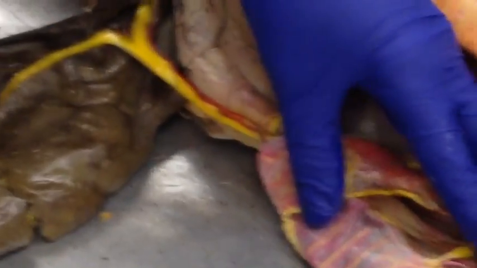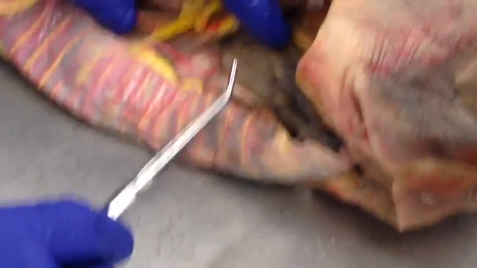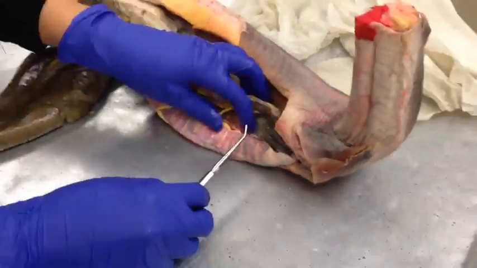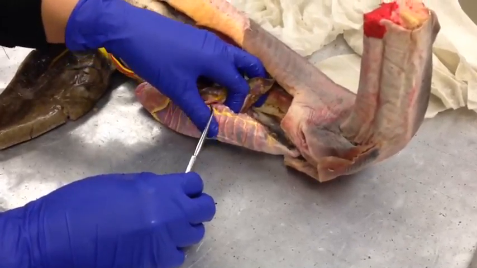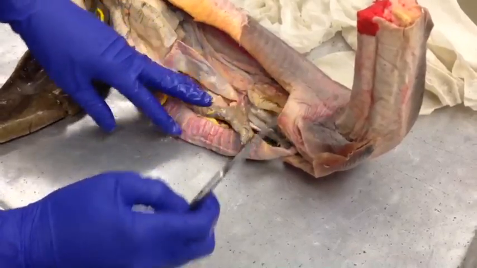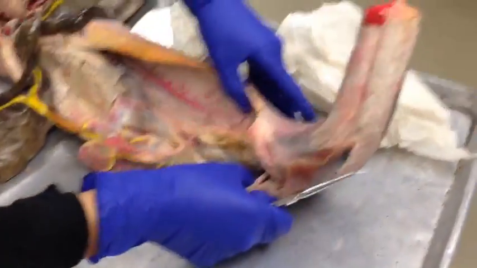Here are the intestines. Inside is the spiral valve. We have the ileum with an E. What else do we have?